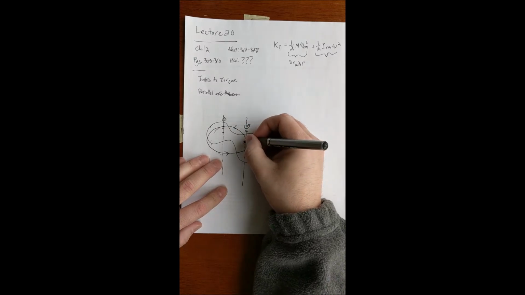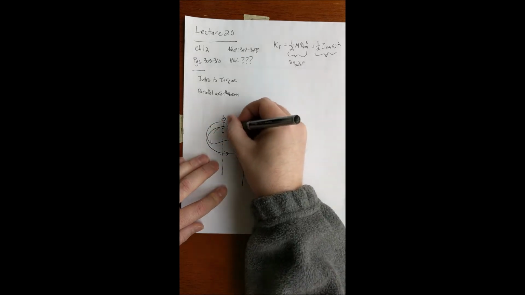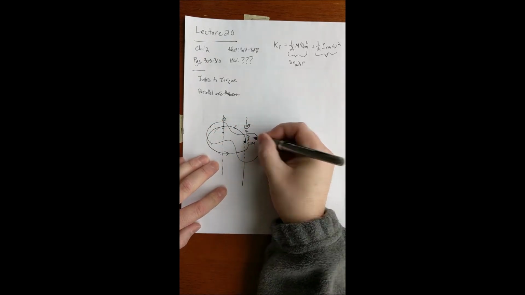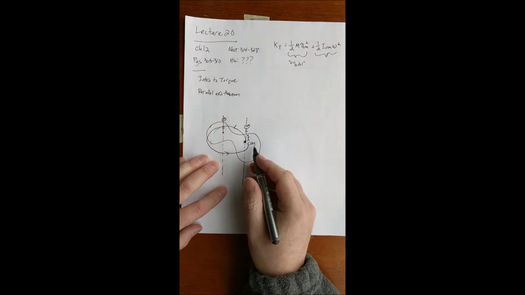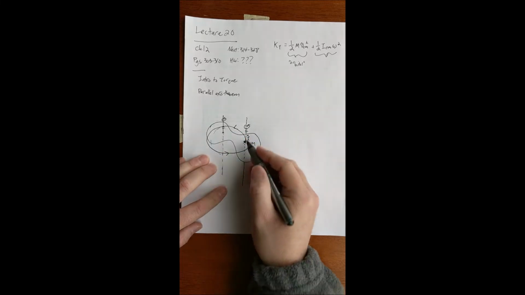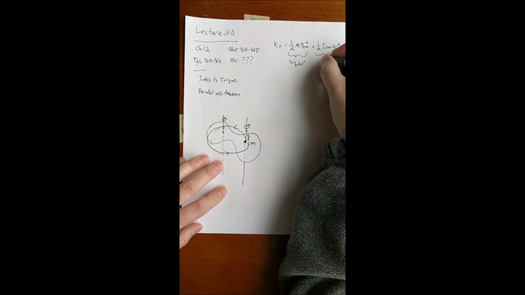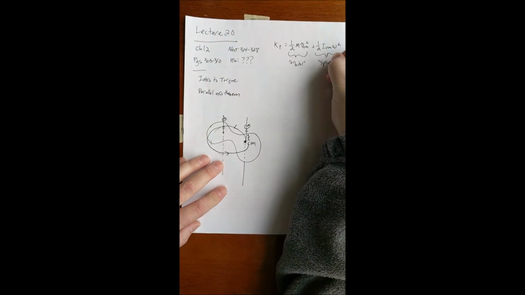Now there's going to be some contribution to kinetic energy because the center of mass itself is moving around, but if you imagine you're sitting at this point here, or standing as I drew it, and looking down at my feet and ignoring this orbital motion, I'm going to see the object turn beneath my feet. And that's going to be this contribution over here, so we could call this the spin part.